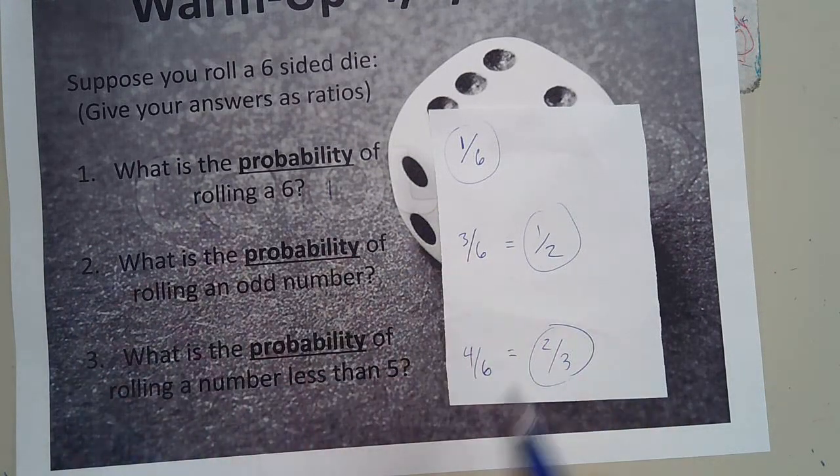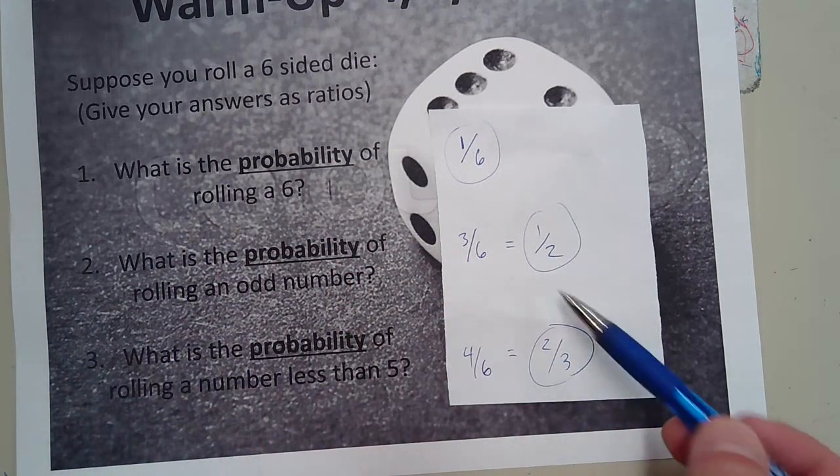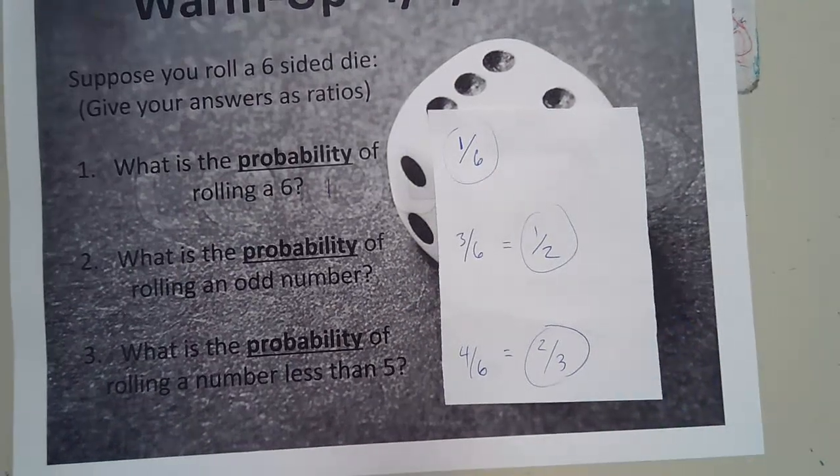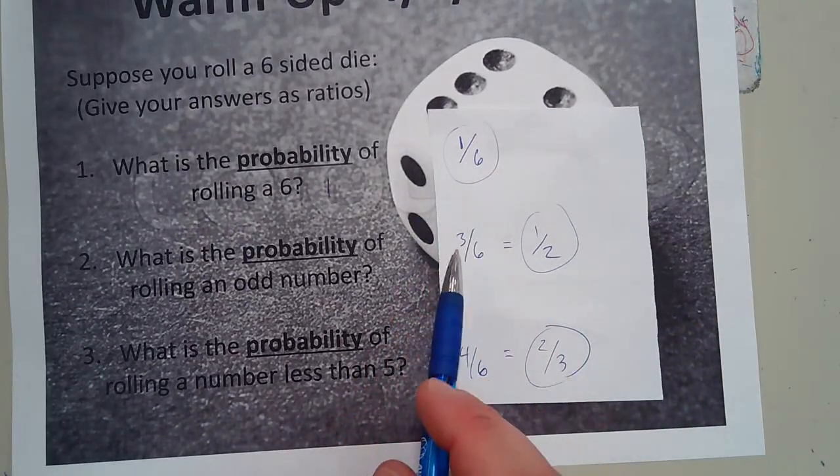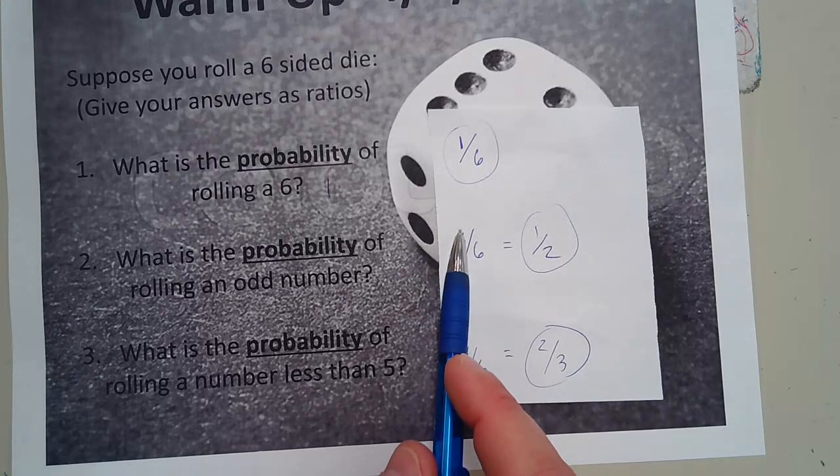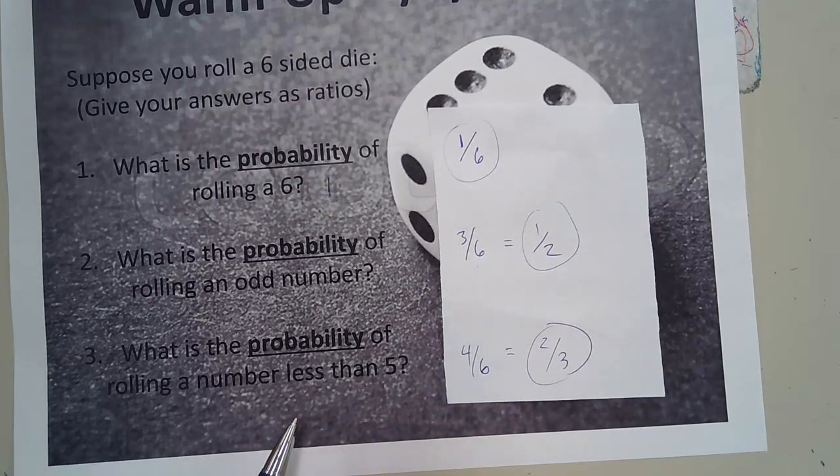So again, this is something you probably already knew how to do, but just little things. Make sure you always reduce your fractions and make sure you understand it's the number you want to have happen out of the total number of outcomes. That's the big concept you'll see today too. All right, we'll see how the notes go.